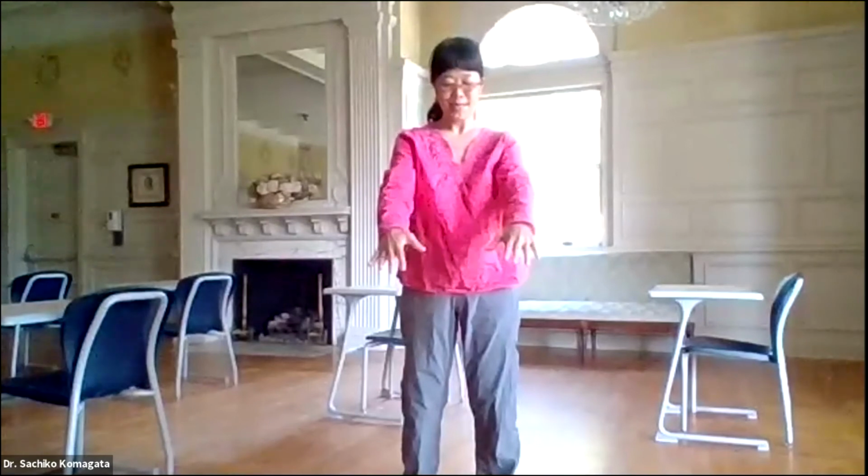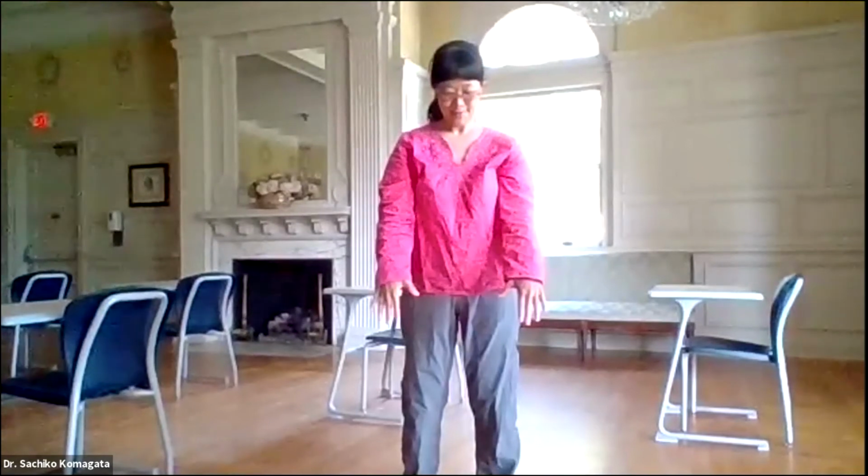Turn your palms to yourself. Bring your hands to your neck, and gently pushing your neck, do a chin tuck. Bring your hands forward, and same, going down and your neck bending forward. Let's do one more time.